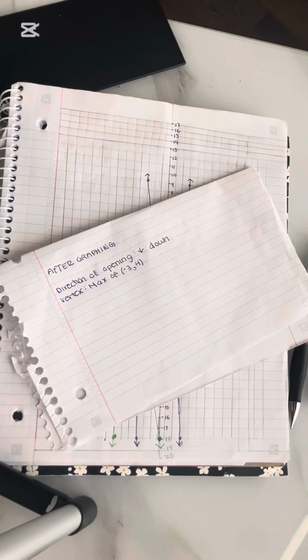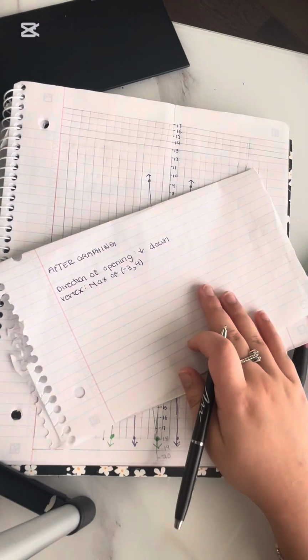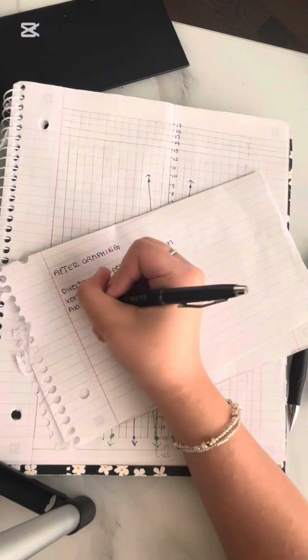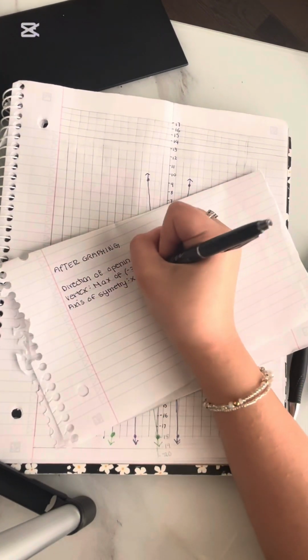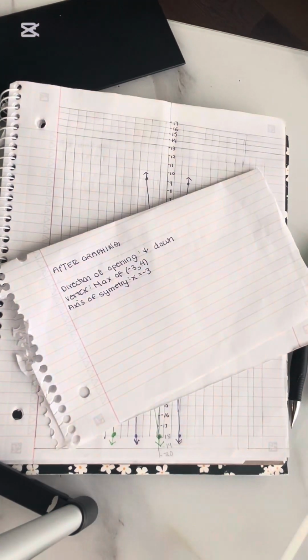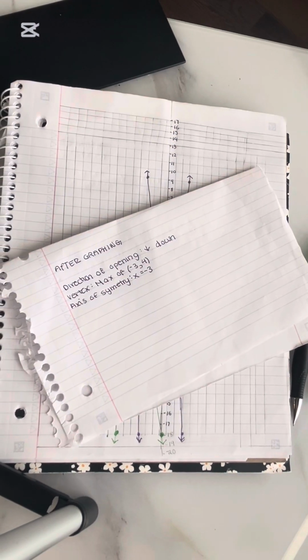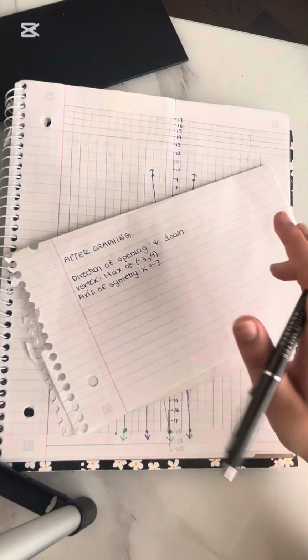The axis of symmetry is a vertical line that passes through the vertex. So for this parabola, the axis of symmetry equals negative 3. And for our optimal value, the optimal value is the y value of the vertex. So the optimal value here is y equals 4.